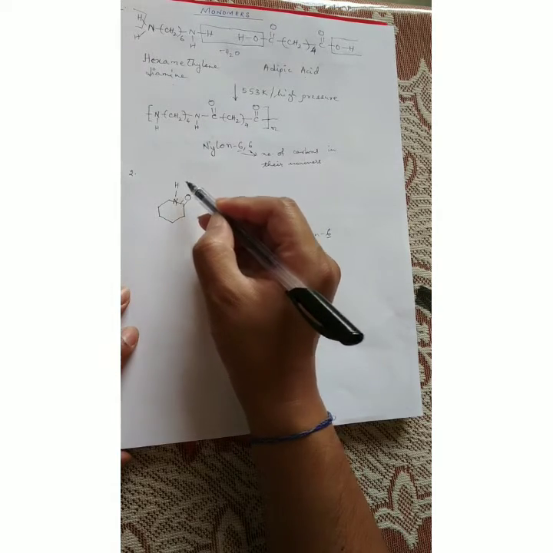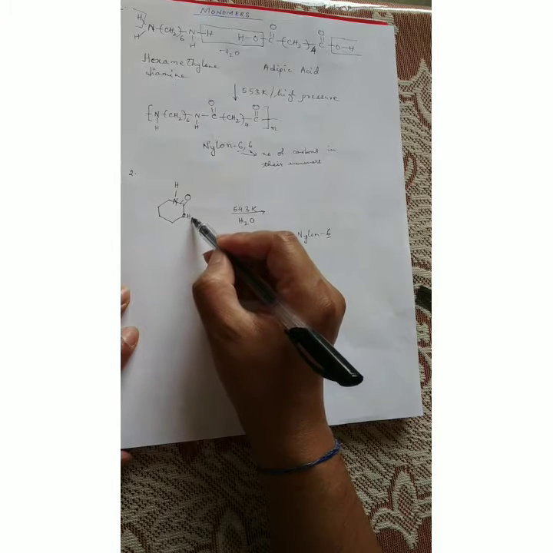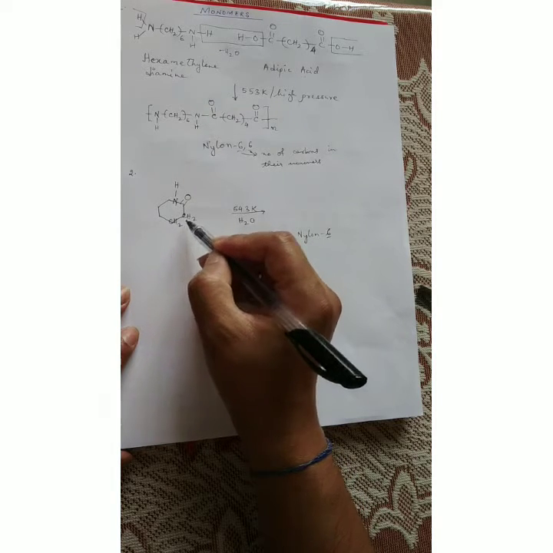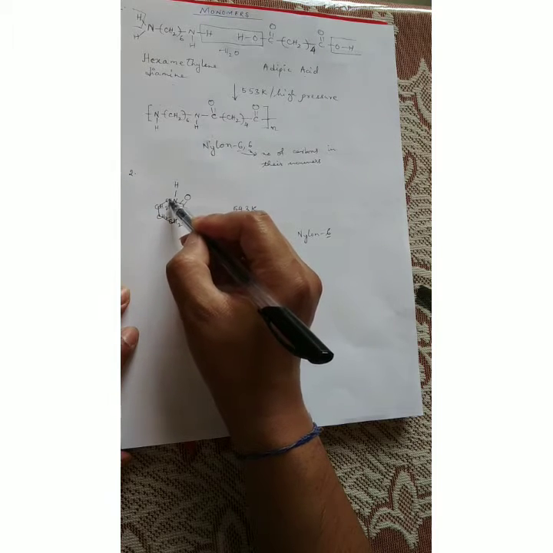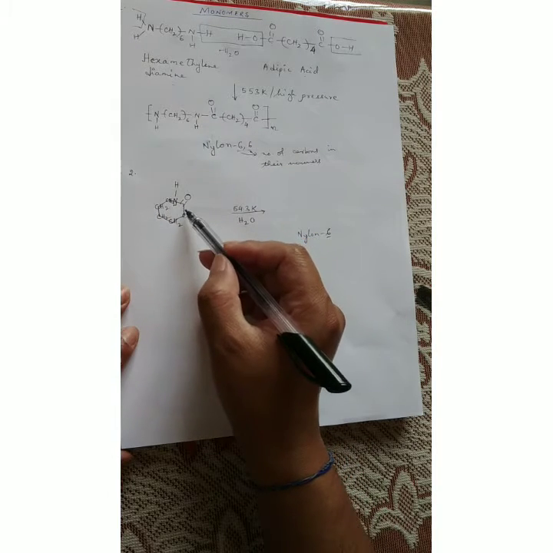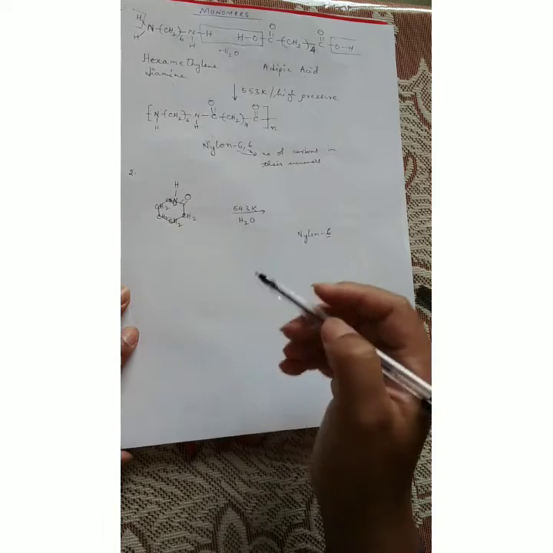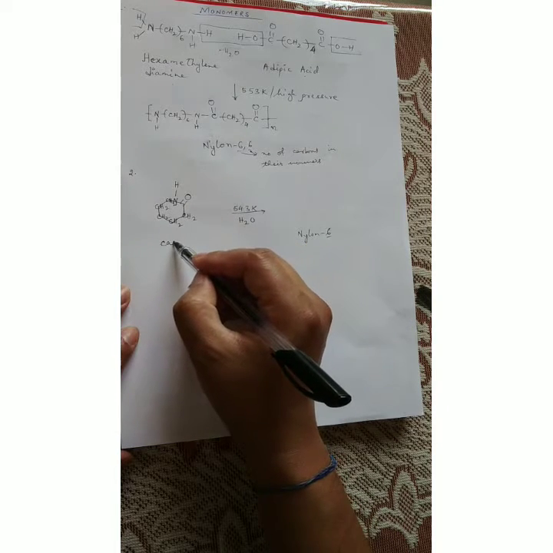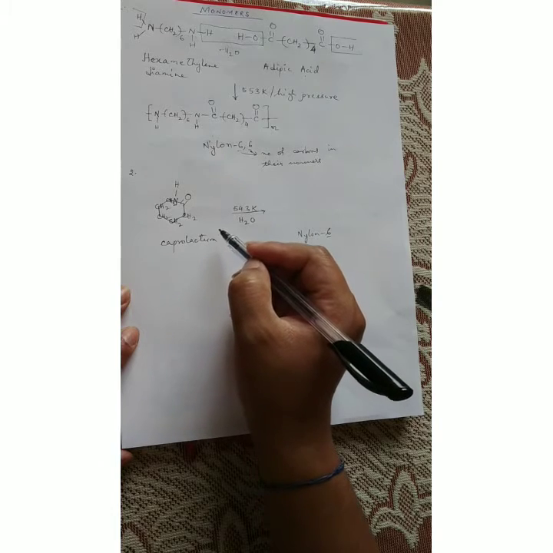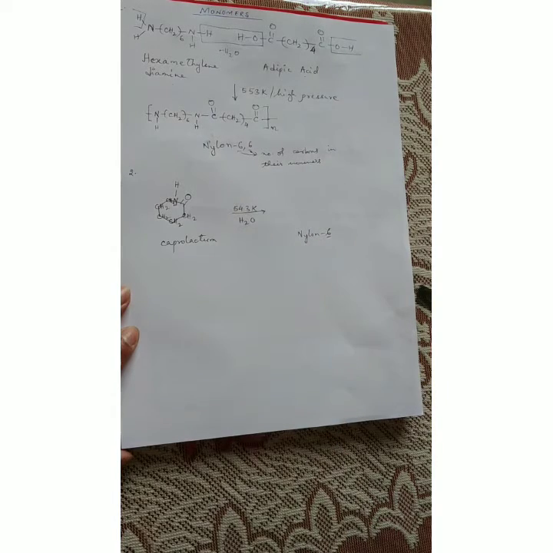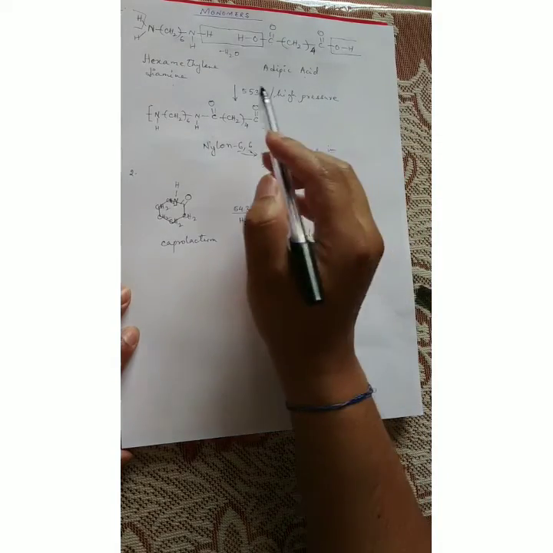So you'll get a structure like this: CH2, CH2, CH2, CH2, CH2. You can see it's 1, 2, 3, 4, 5, 6, six of them. This is known as caprolactam.